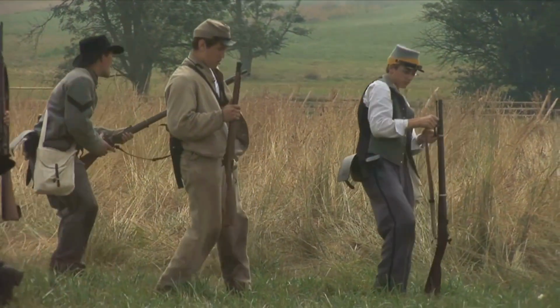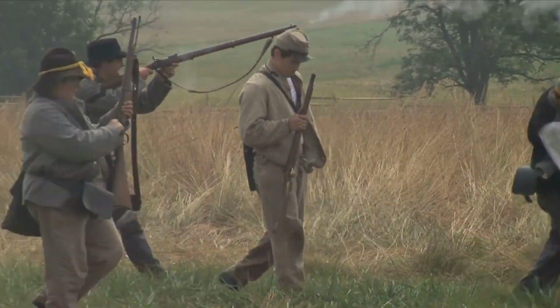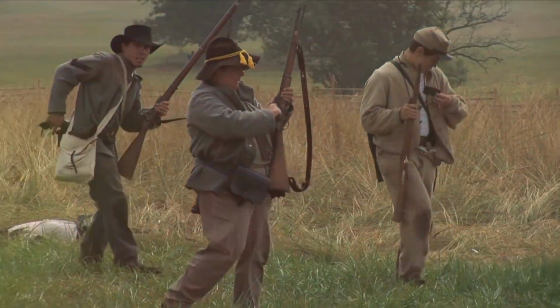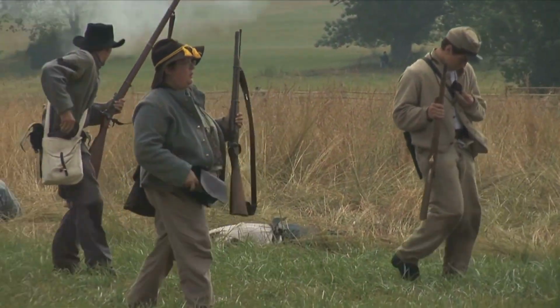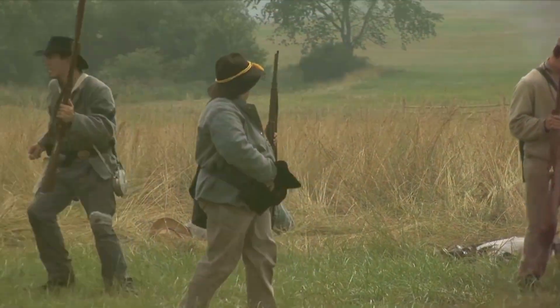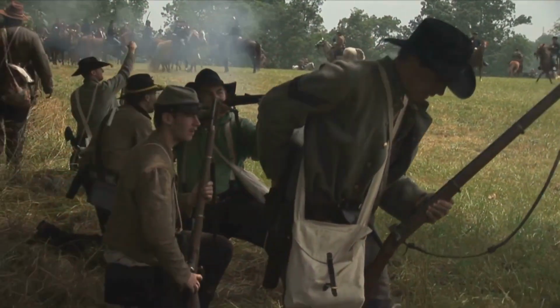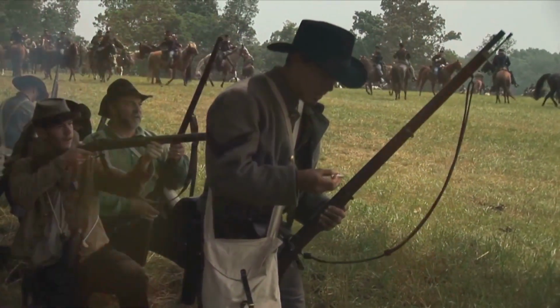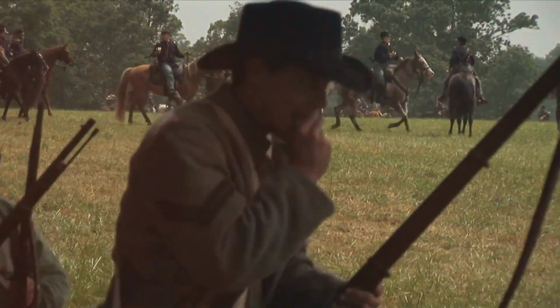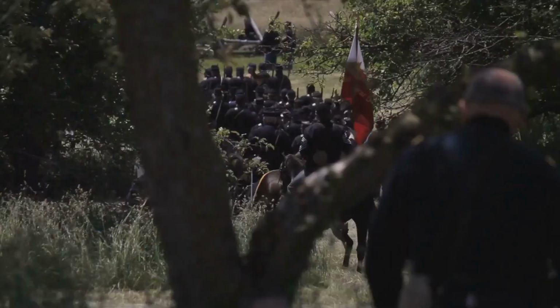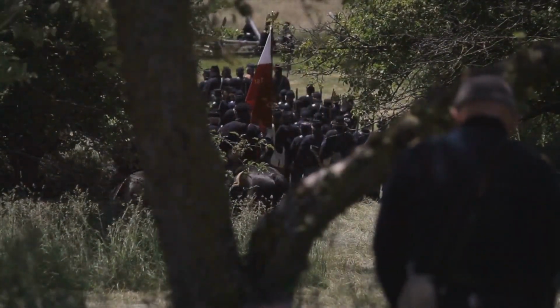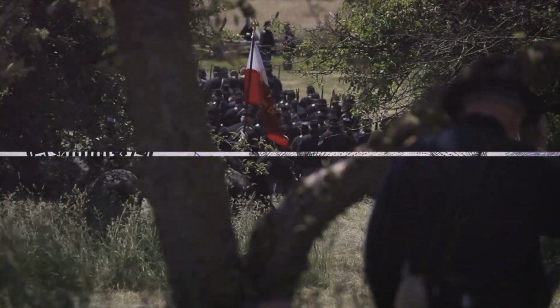While the raid was a failure in practical terms, its symbolic impact was immense. It struck fear into the hearts of Southerners, who saw it as proof that Northerners were willing to use force to end slavery. It also galvanized abolitionists in the North, making them more determined than ever to take a stand against the institution of slavery. John Brown's raid was a clear indication that the nation was on the brink of war.